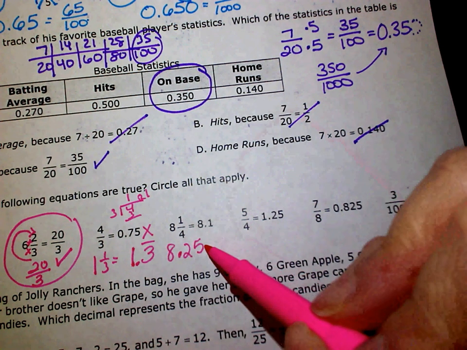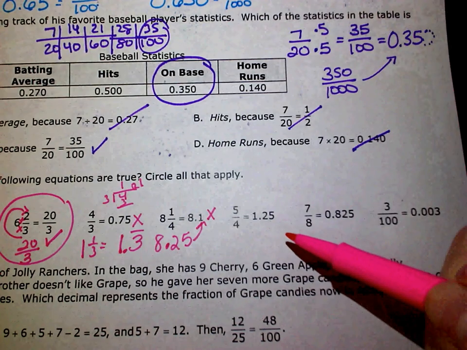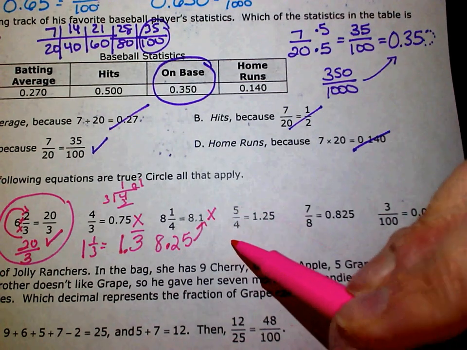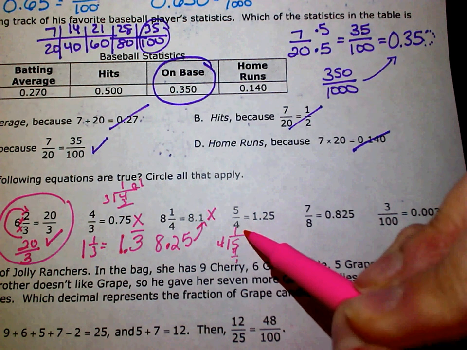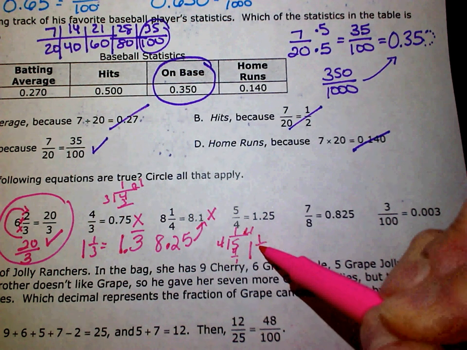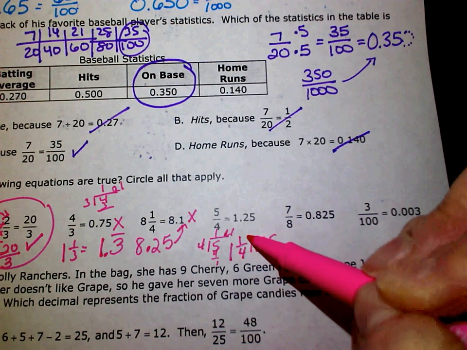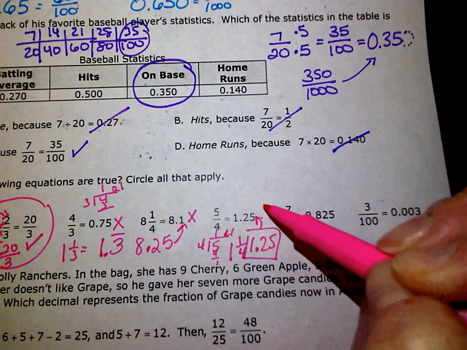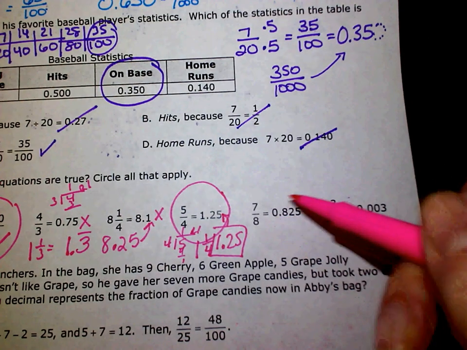5/4, that's improper. Get it out of the improper. Divide it. This is 1 1/4. A fourth is 0.25. Bring the 1. Those two match. 7/8, that's a benchmark. 7/8 I need to know is 0.875.